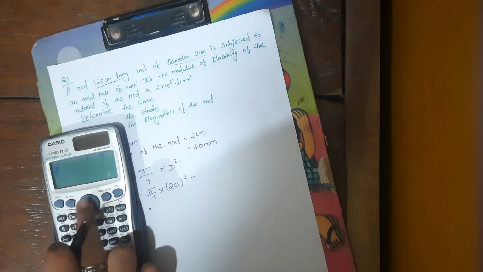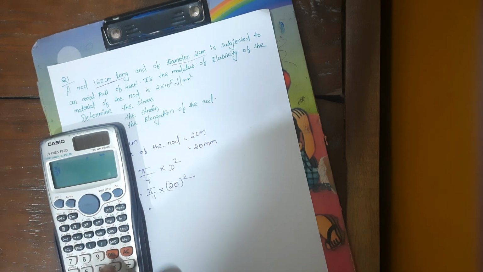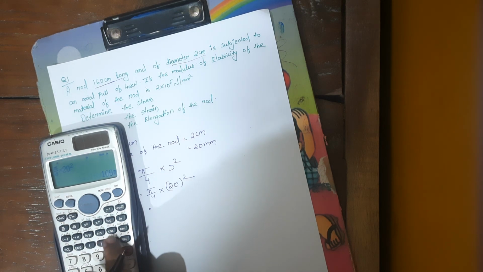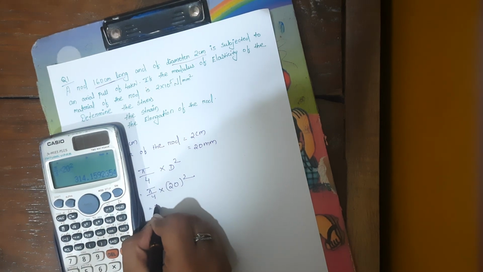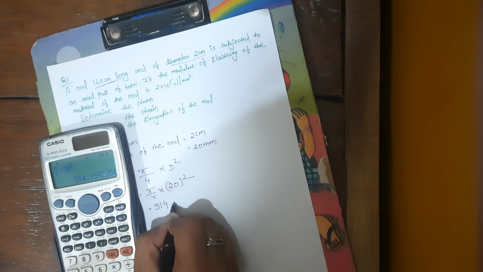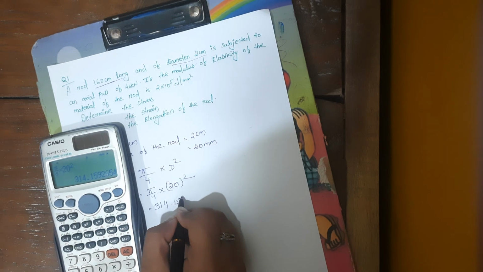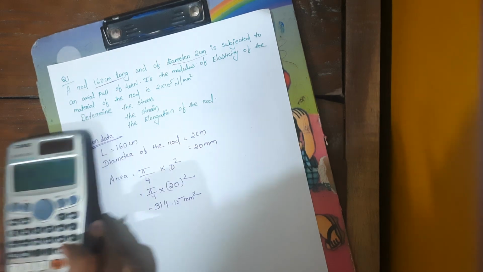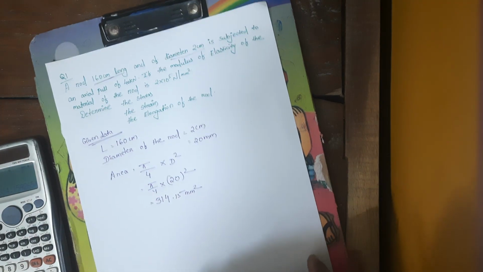Shift pi by 4 into 20 square. What is the amount? 314.15, right? And this is in mm square, this is the unit.